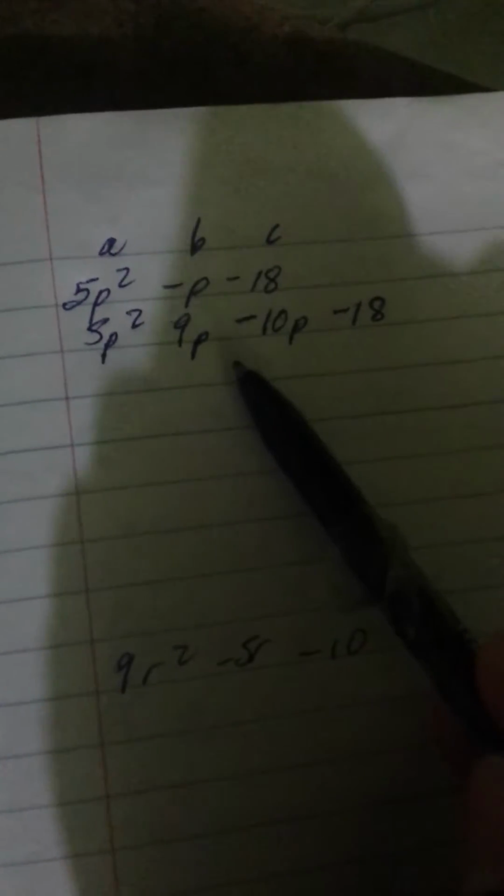Right, so when we get to this stage here, you all understand what I did there, I just broke the b. I got the two terms we were looking for, right? That would add to give this, and would multiply to give the product of a and c. That's the 9p and the minus 10p. So you see the b is broken up to this, and now we just do factorization by grouping. We group the first two terms, and the second two terms, and we just factorize them, right?